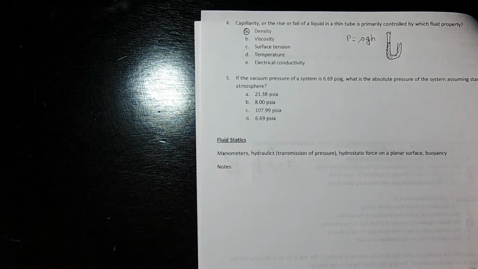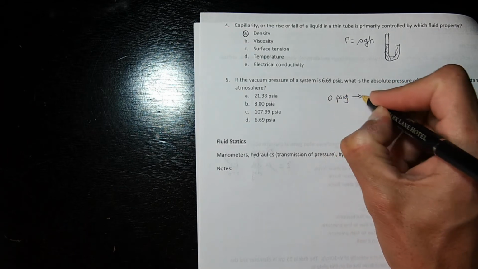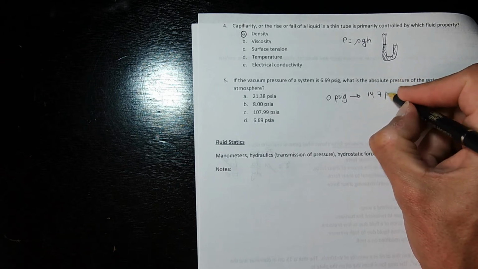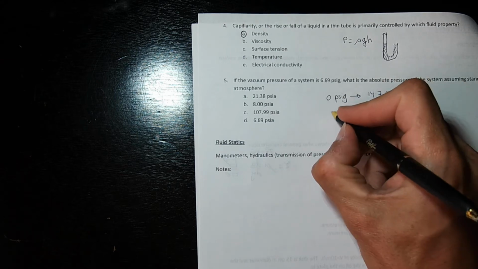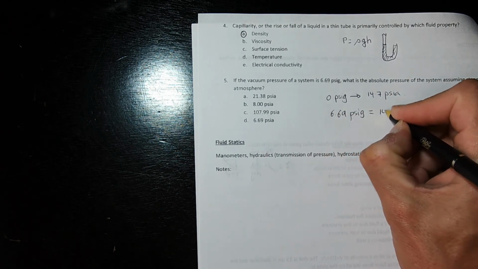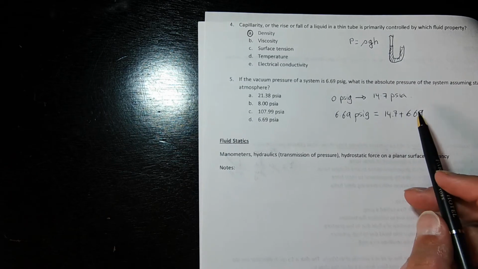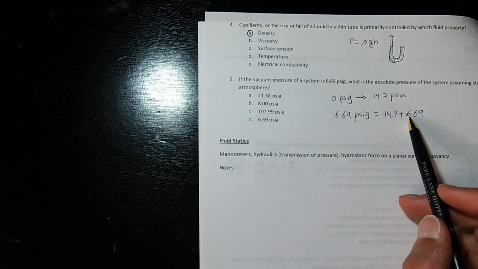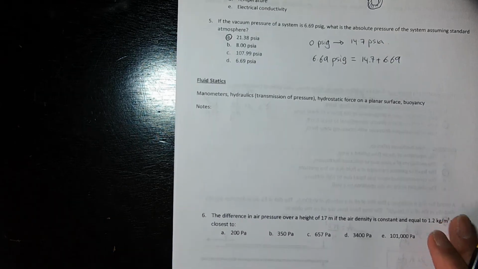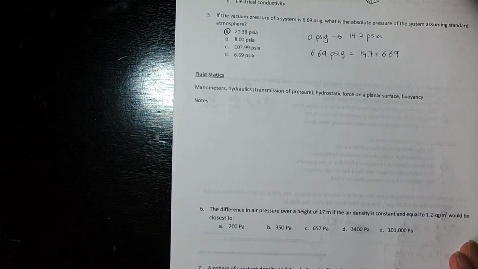What we need to know over here is that basically 0 PSIG is equivalent to 14.7 PSIA. So that means that 6.67 PSIG will be equal to 14.7 plus 6.69, which will be how much? So it will be 20 plus 1.4, so it should be A over here. Okay, so now let us go to question 6.